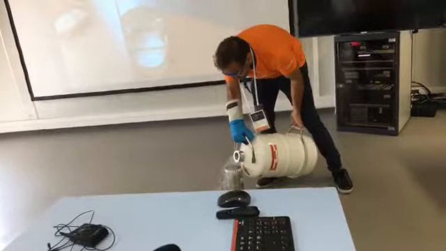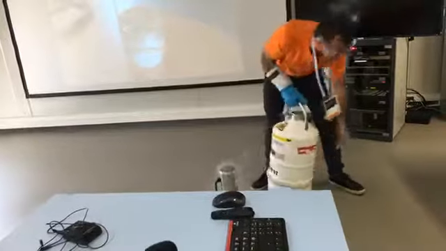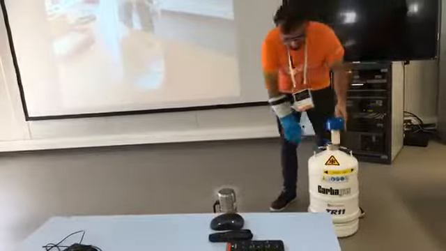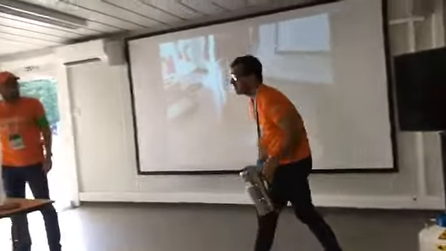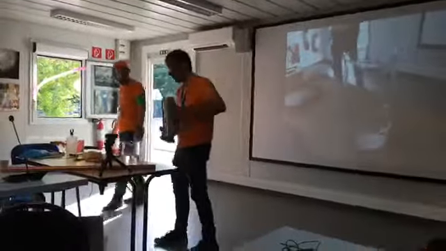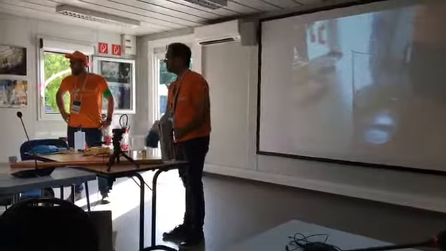So just for those of you that do not know, liquid nitrogen is nitrogen at a very low temperature. You can see already some evaporation effect. You can even see a bit more of it in a second. So anyone knows what is the temperature?